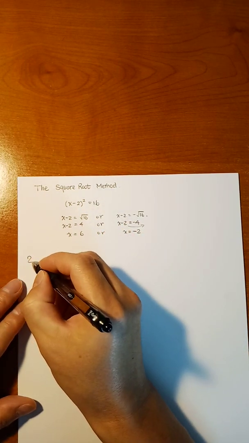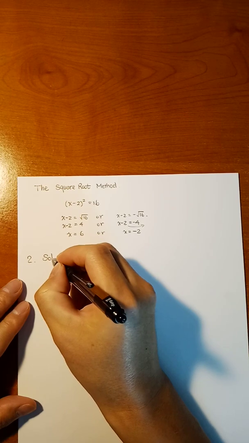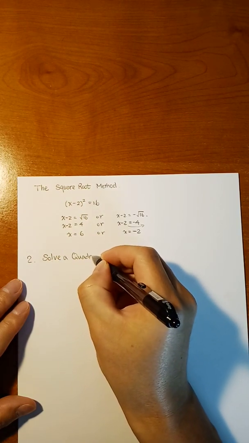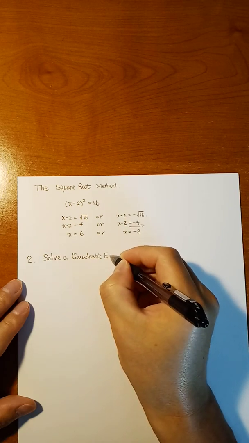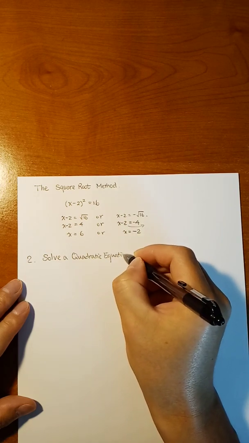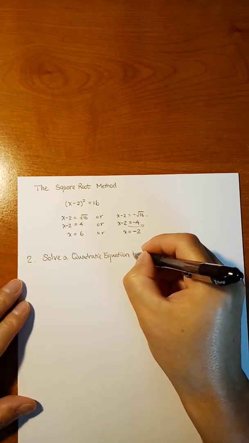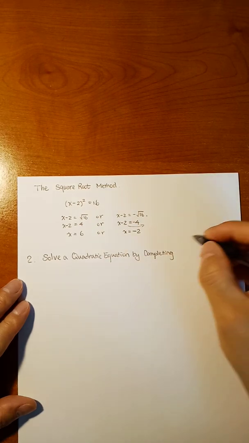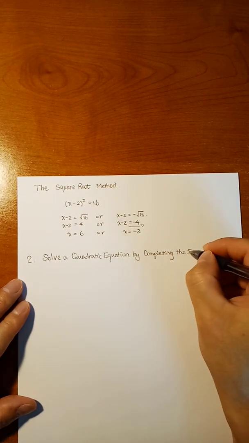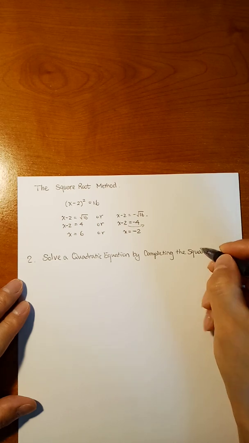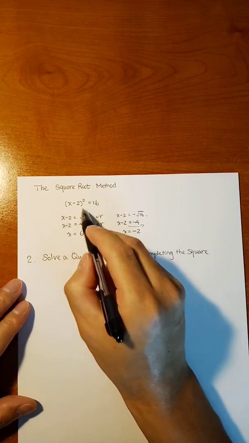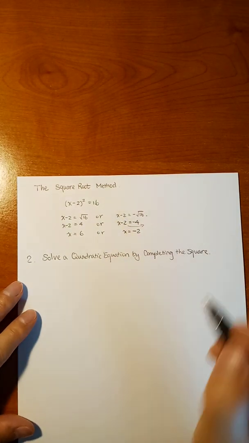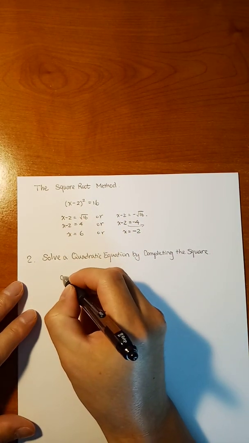This is the second part: solve a quadratic equation by completing the square. Completing the square means we're trying to make a quadratic function look like this. Okay, so before we do completing the square, let's check one formula.